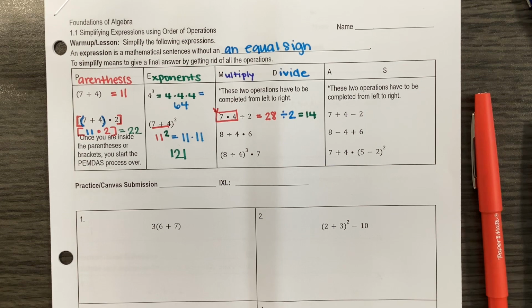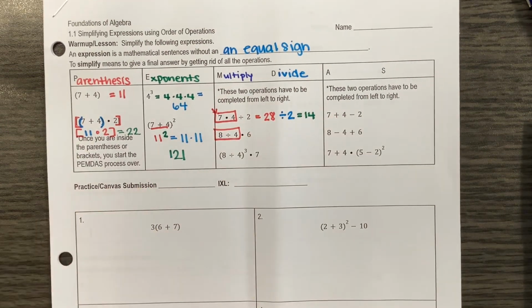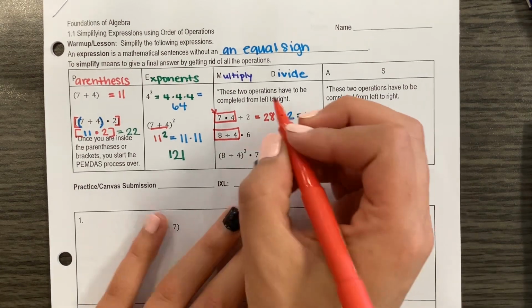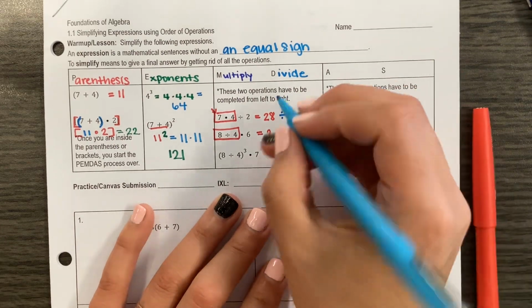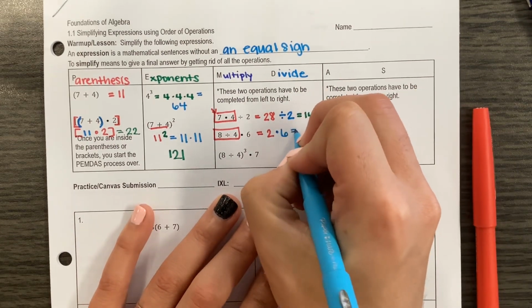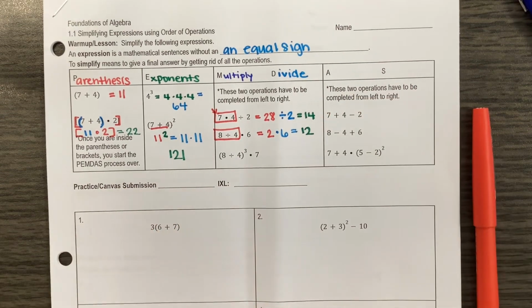Now, if you look at my next problem, I still have multiplication and division, but this time the division is first because we're going left to right, so I have to complete that first. So 8 divided by 4 is 2, and then we have that multiplication of 6. 2 times 6 is 12. I told you guys that was going to get more and more difficult.